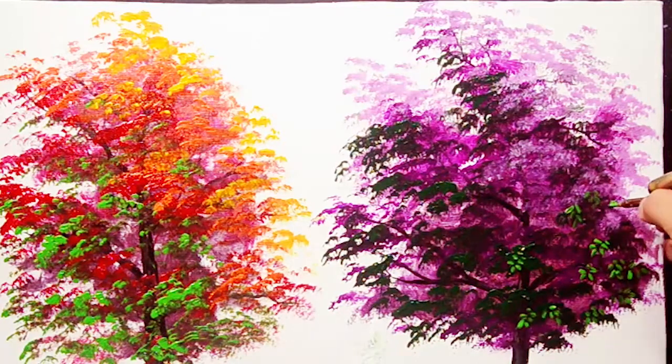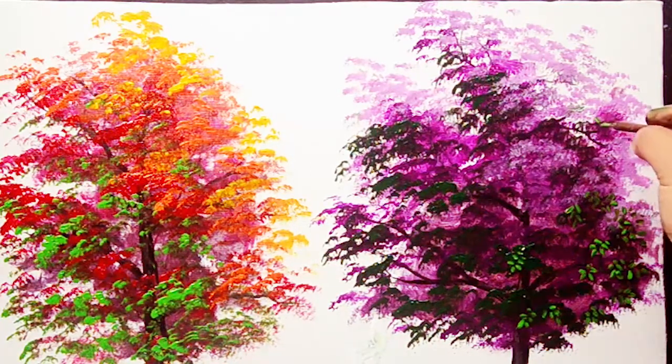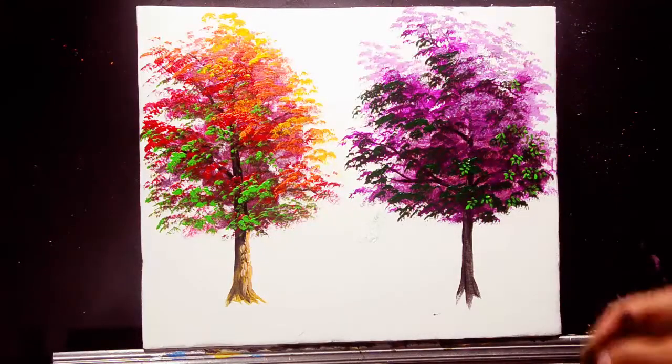This is how you create the tree, the near tree. You should add more detail to the leaves, because with the near trees, you can see more leaves or the detail of the leaves on the tree. I'm going to finish this one here.